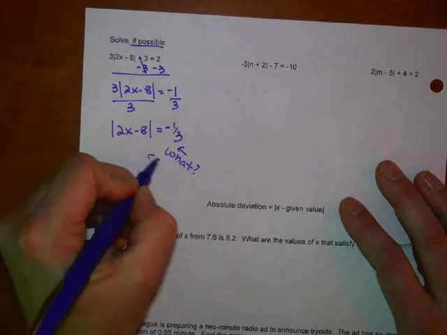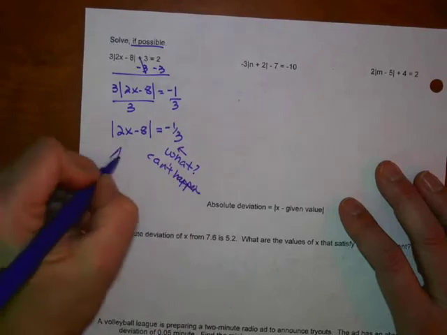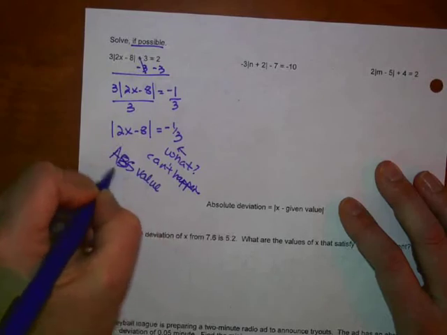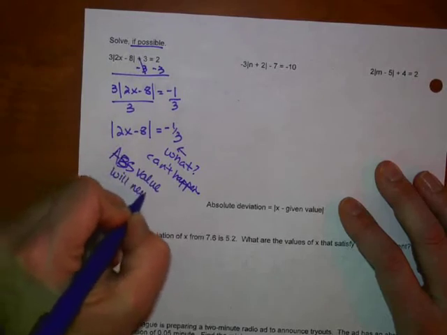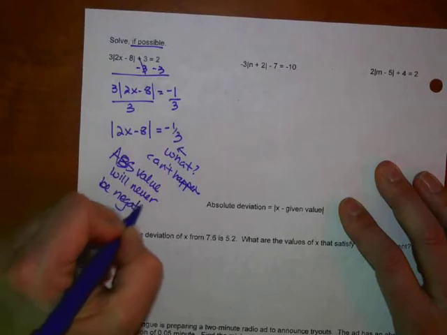Can't happen. Absolute value will never be negative. So you can just stop right there. You don't have to go any further with that problem.